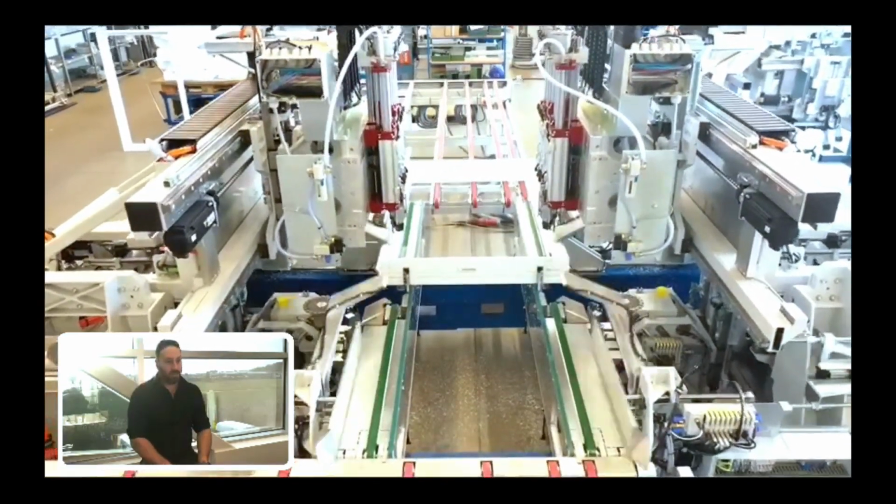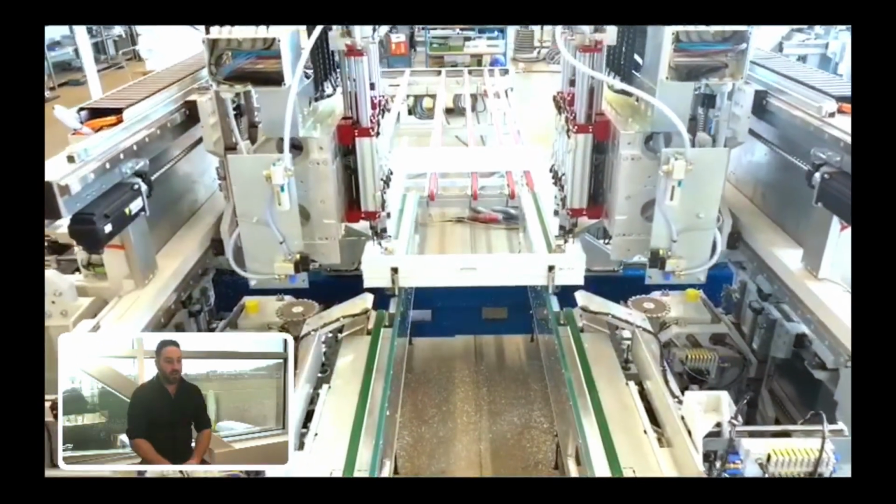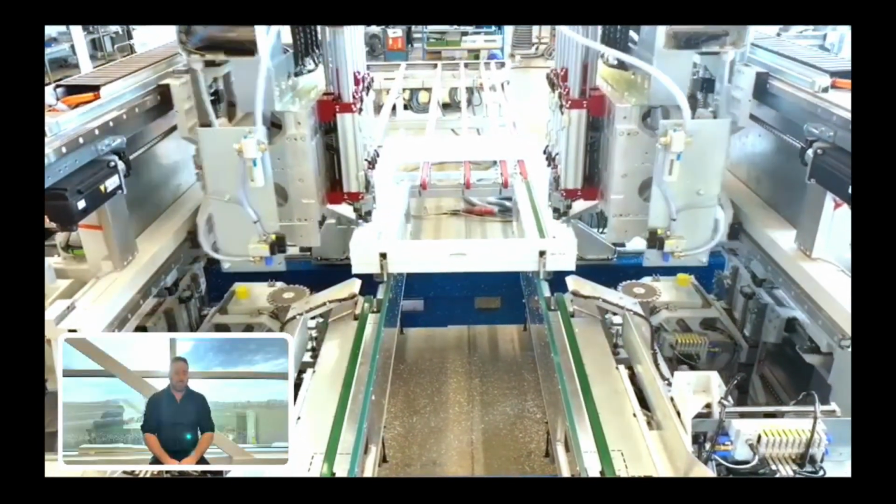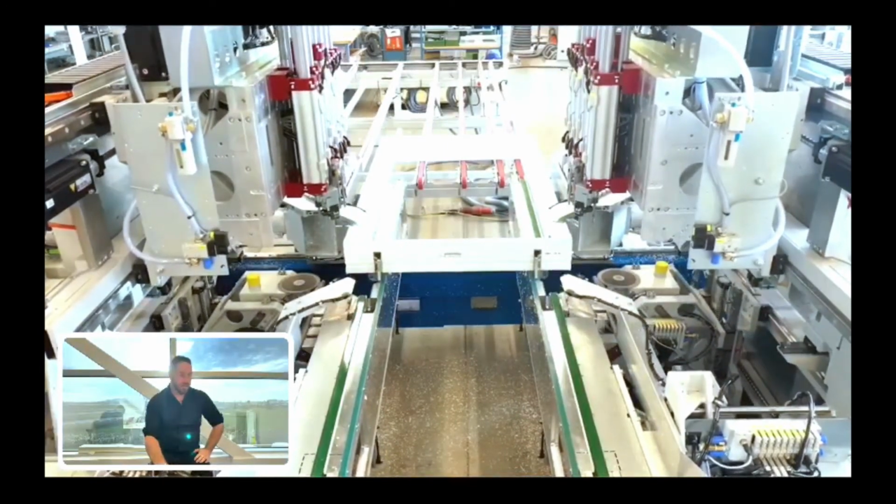Ergonomy, flexibility, and the speed of the pass-through line are really going to help down the line in your factory.